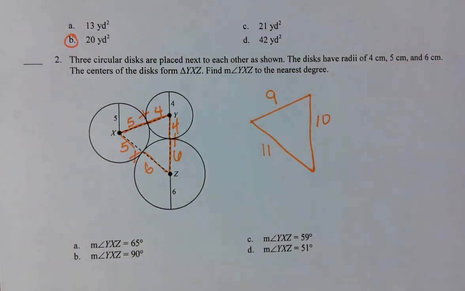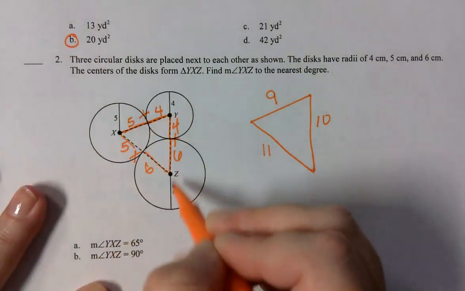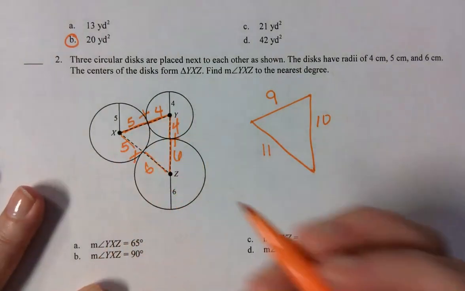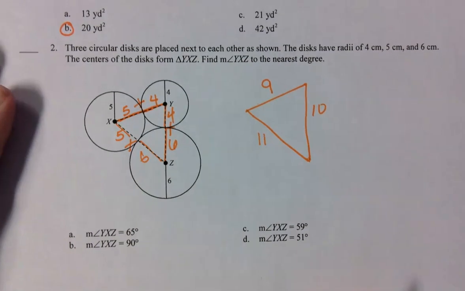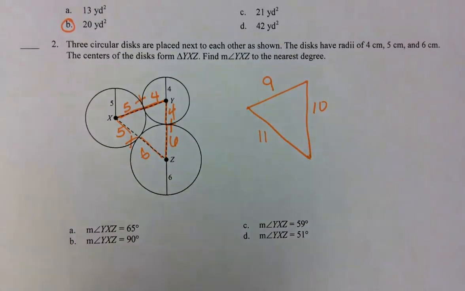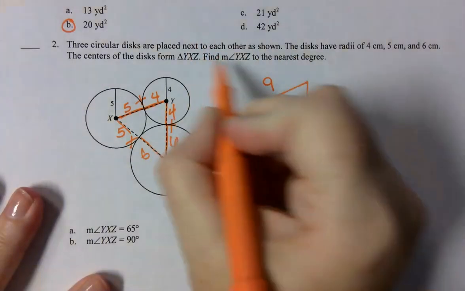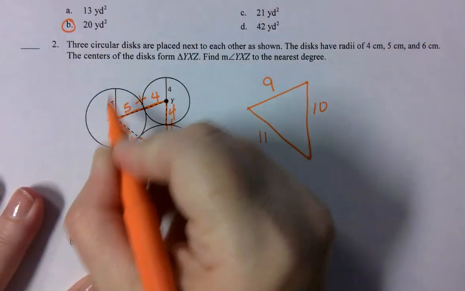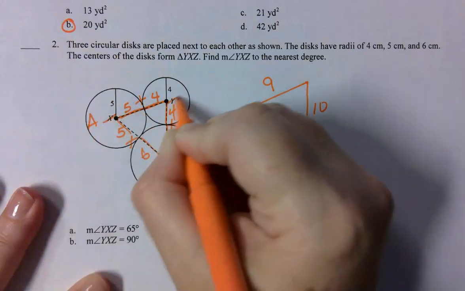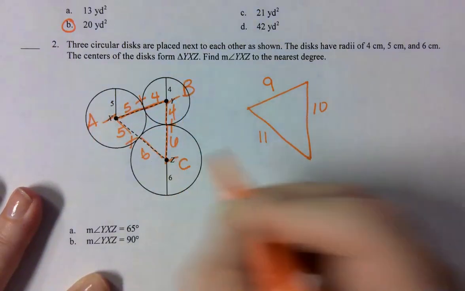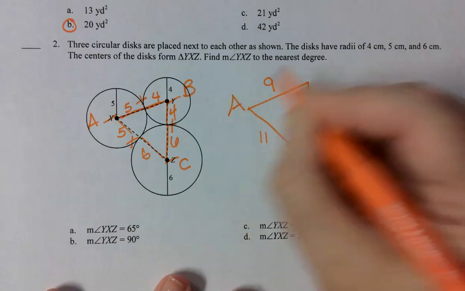We can either use X, Y, Z or A, B, C. It does not matter. Do y'all have a preference here? A, B, C? Okay. So what I'm just going to do is make X my A, Y my B, Z my C. So kind of keep it a little bit in order.